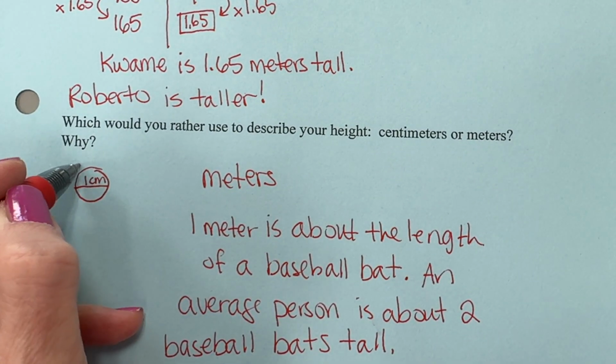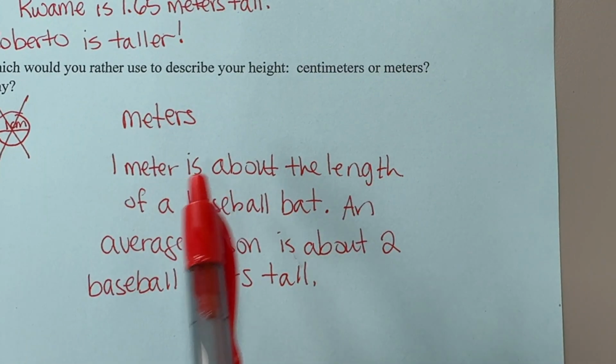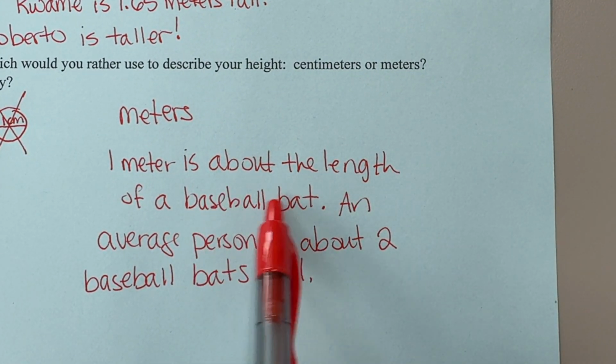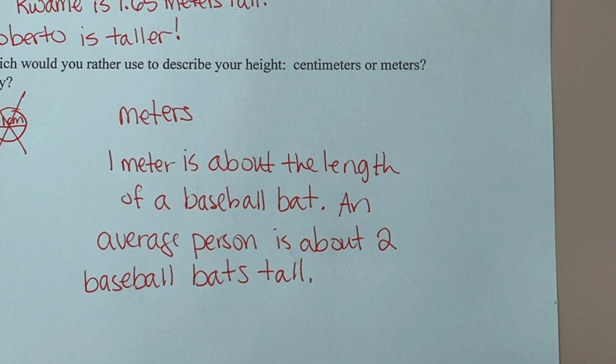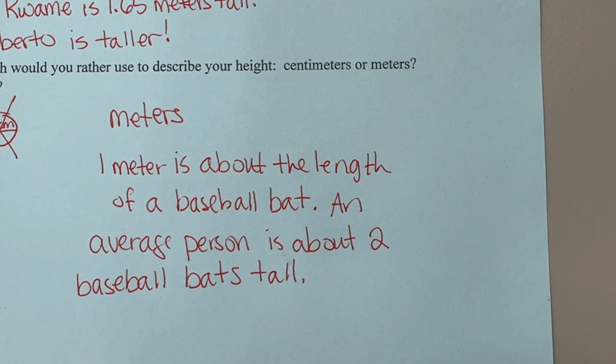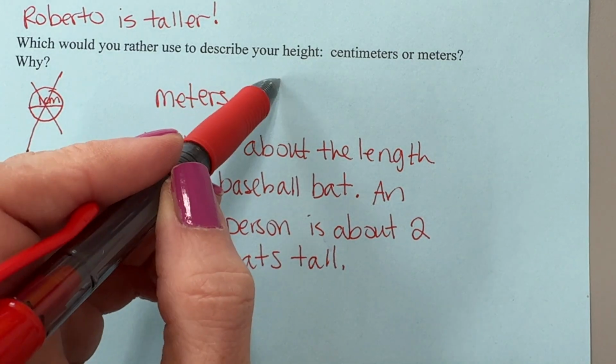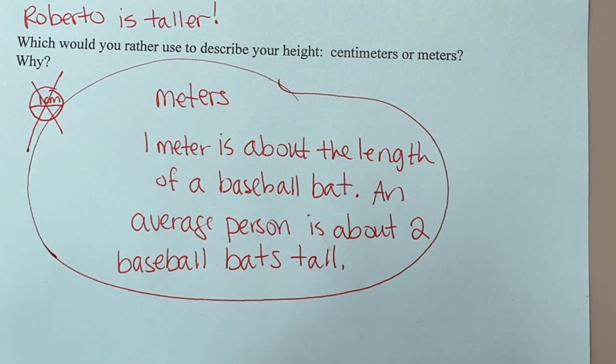So I don't think I want to go with centimeters. I'd rather go with a length that's closer. You know, baseball bat goes about from the ground to my hip, and then second baseball bat from my hip to my head. So I would go with meters. It just makes more sense.